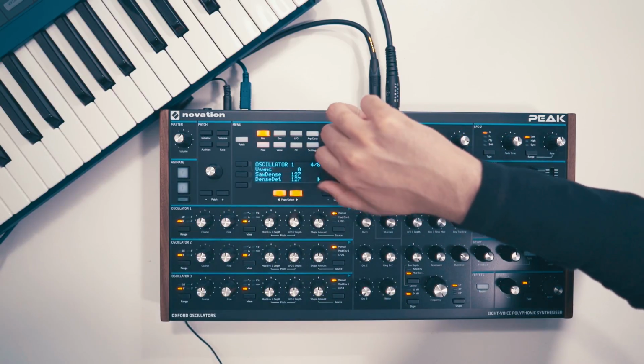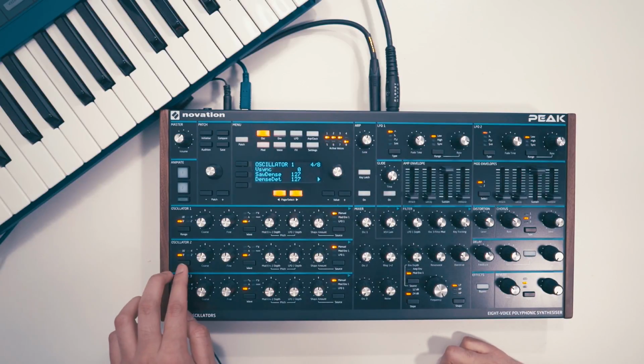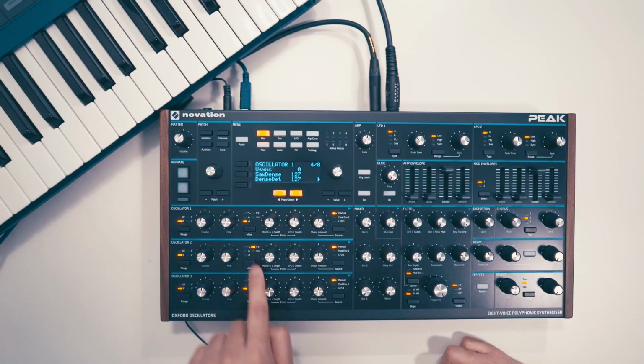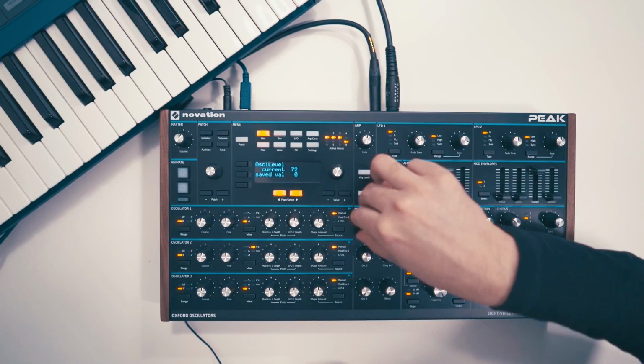We can also crank up the density detune. And now it's very much like a supersaw. Let's go to oscillator 2 and set this to a square shape. I know we said we're going to create a supersaw, but a little bit of a square tone would definitely help to make things a bit more interesting.